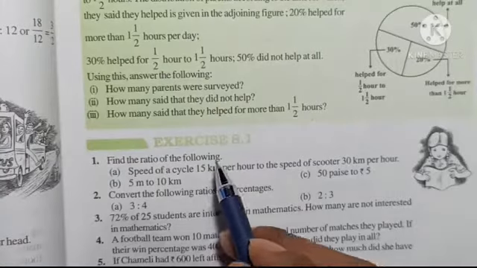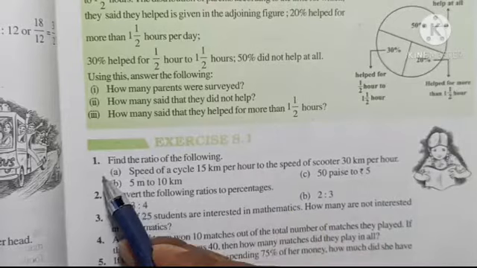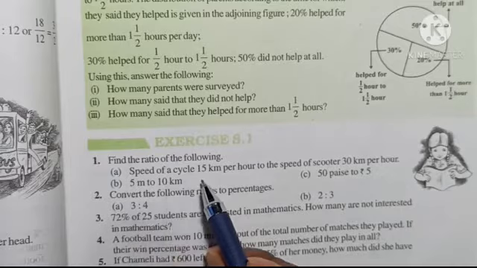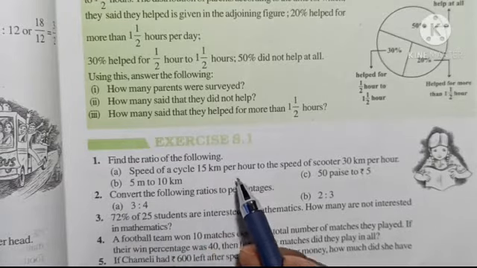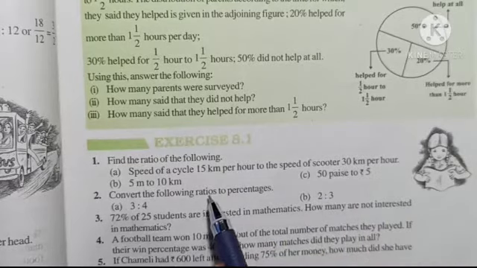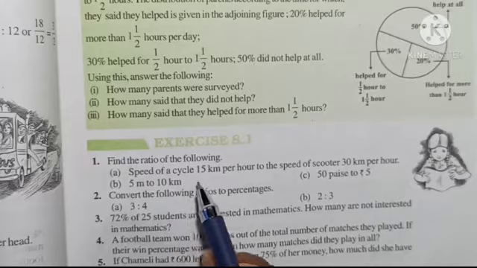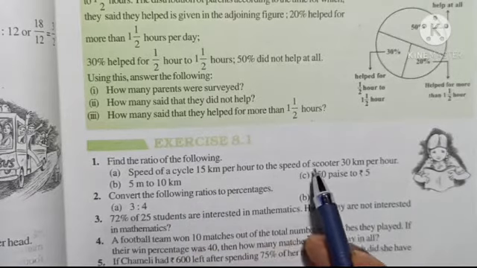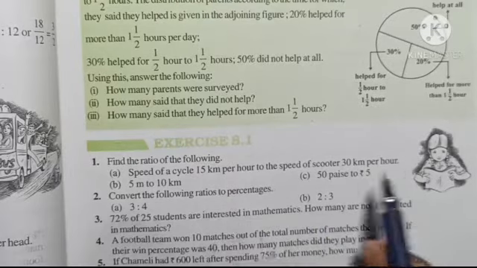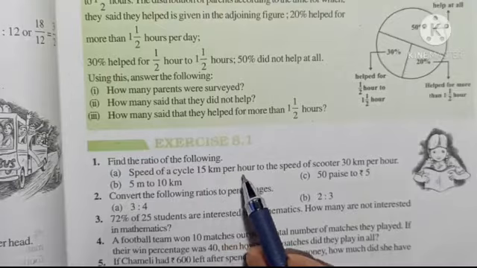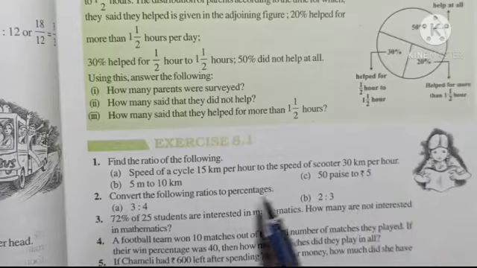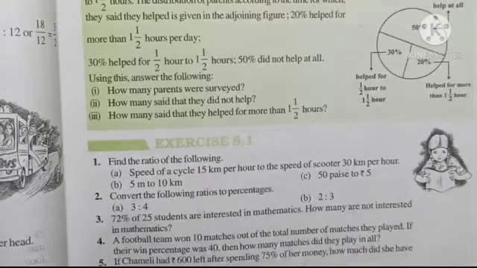Now let's try exercise. Exercise 8.1, question number 1. Find the ratio of the following. Let's write this question A. Speed of a cycle 15 km per hour to the speed of scooter 30 km per hour. Here we have to note the two speeds. The first speed is 15 km per hour and the second speed is 30 km per hour. And we have to find out these two speeds' ratio. Now let's try this.